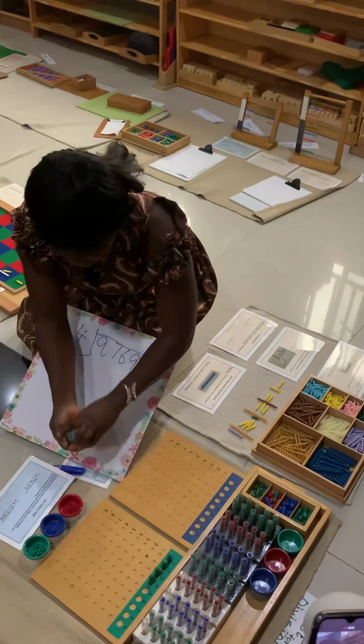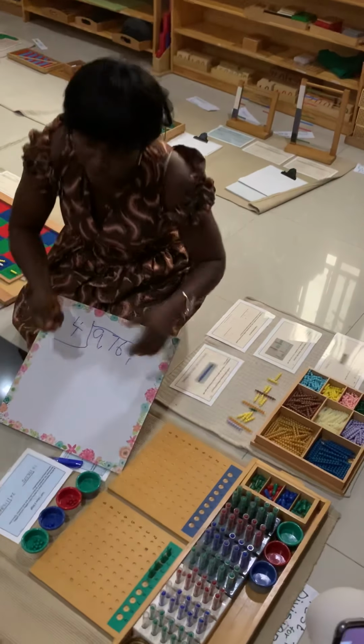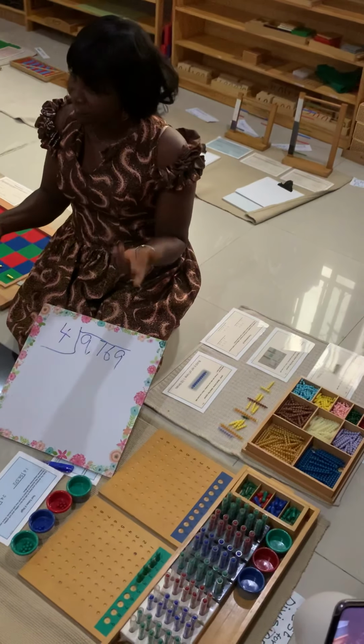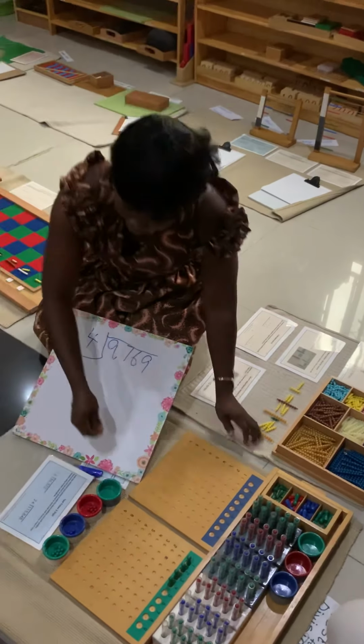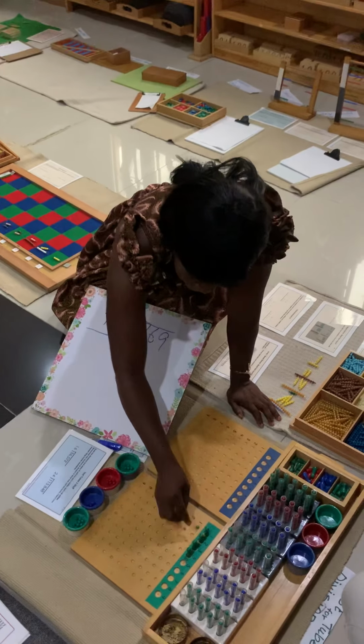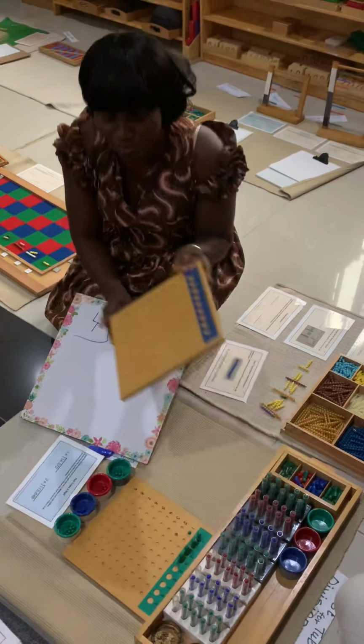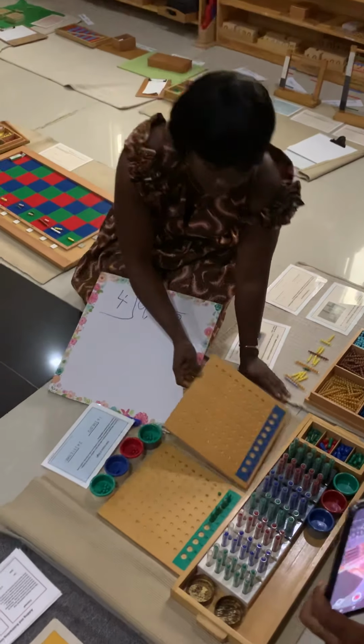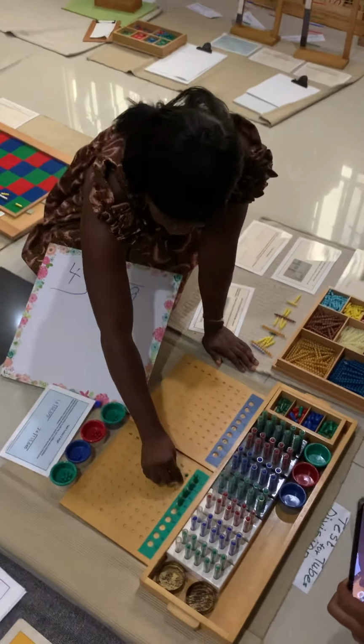So I start. I have 9 here. Let me see how many times it will go. Those that are very good will know that 4 can go into 9 just 2 times. But if I'm learning, I pick one by one. I don't want to rush it. There are holes inside this board, so I'll just drop the beads inside there to go in. So I have 1. I have 2.